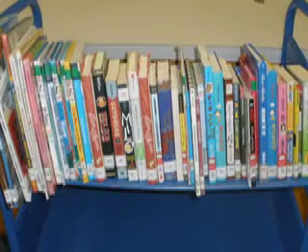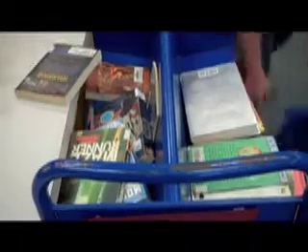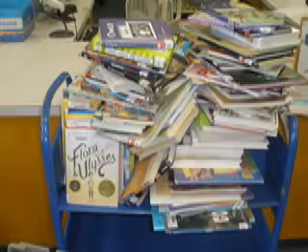The book should look like this on the blue return cart, not like this. It's important to not put your library books on top of other books on the counter because your books might get mixed up with books that have already been checked in. Don't leave your books looking like this on the blue return cart.